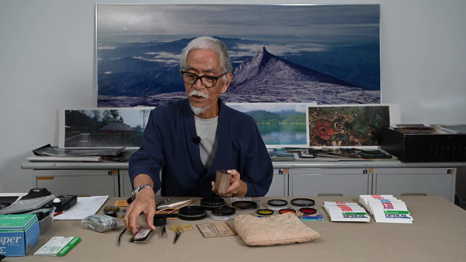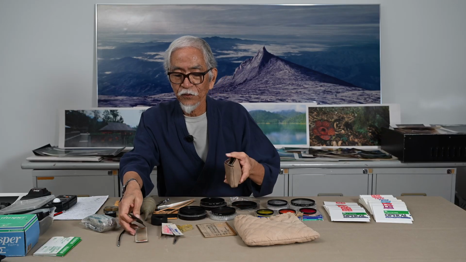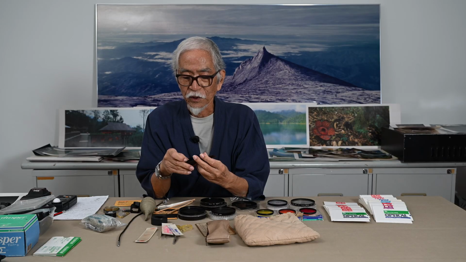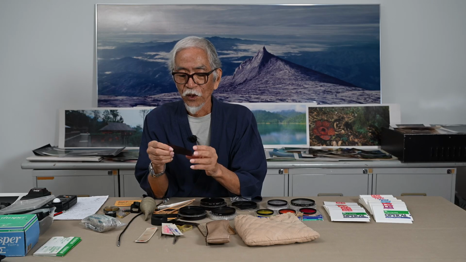Scissors. And then for 135, usually we use this one. It's very important because sometimes the film has already gone inside. So this is a film picker. When the film has all gone inside, you cannot have the leader part.